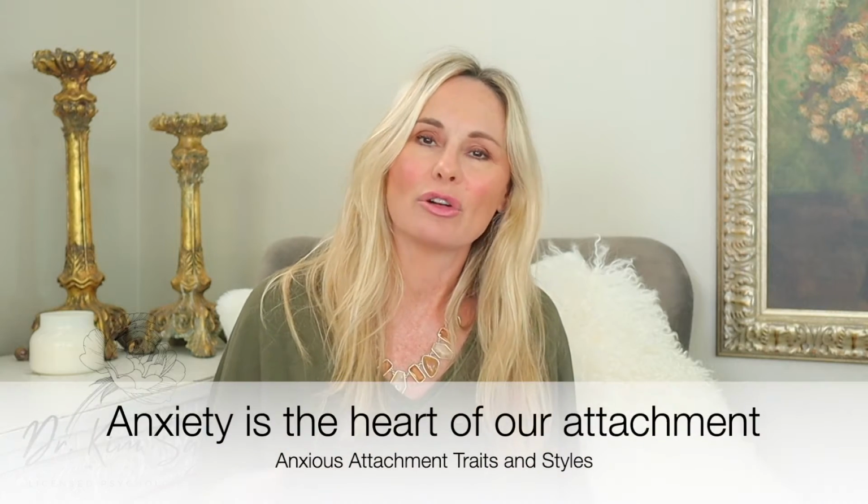And that plays out in a sense of, do I matter? Can I count on them filling my needs? Do my cries matter? How much should I worry about when they're gone or not? And things like that. So the heart of our story, when we have a more anxious attachment pattern, is anxiety. Anxiety is the heart of our story.